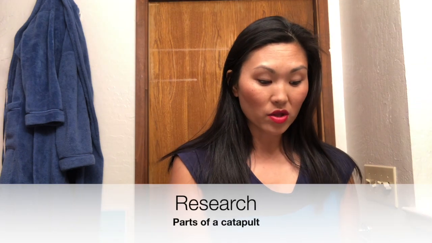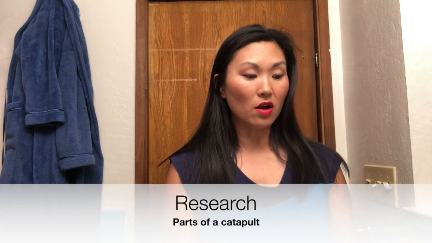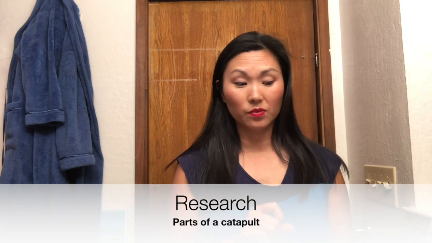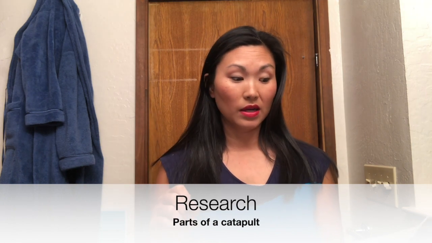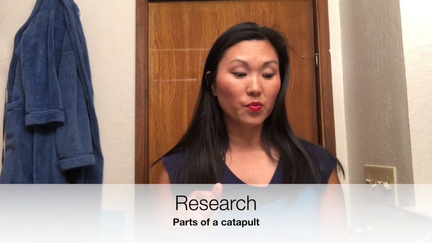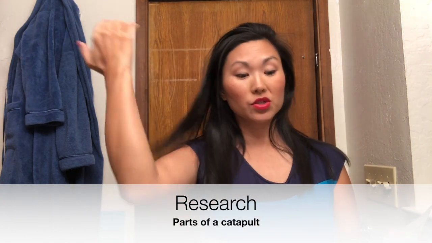So what are the parts of a catapult? There are 4 main parts of any catapult. They are the lever, that's also called the arm, the base, the tension source, and the basket. The projectile is not actually a part of the catapult, but obviously you need it. You need the payload. It's called the payload too, because you have to think about what you're going to launch.